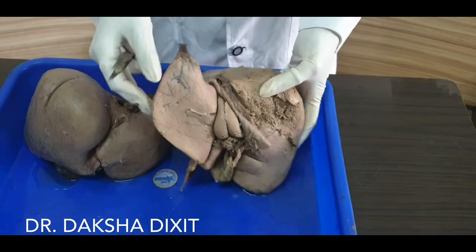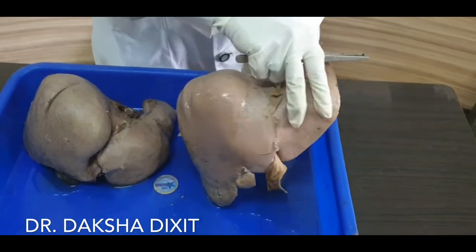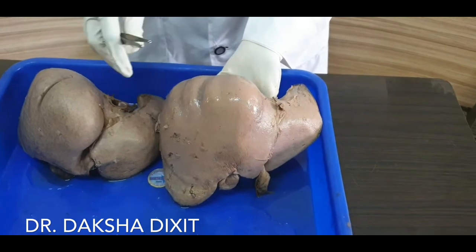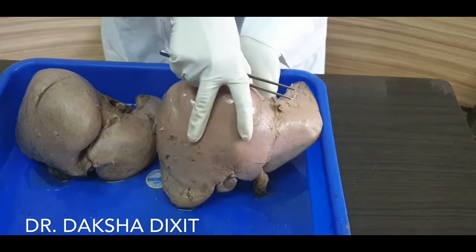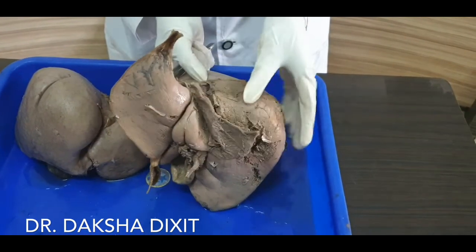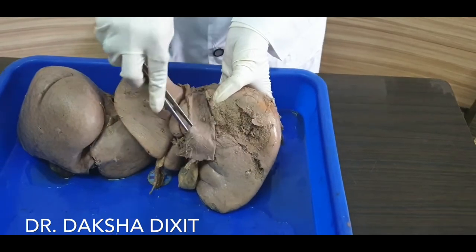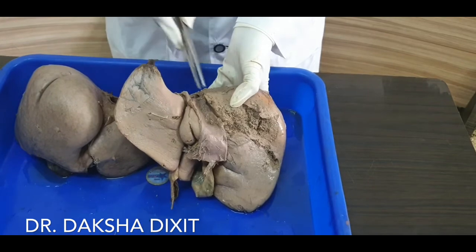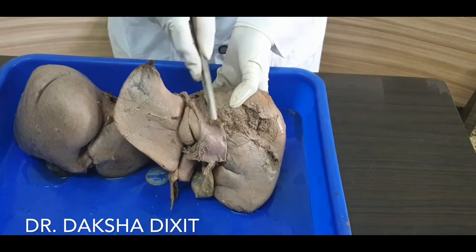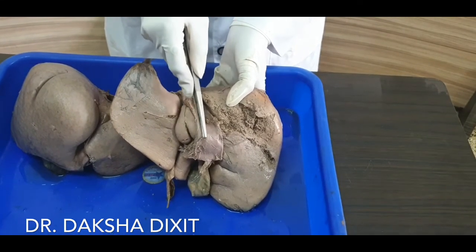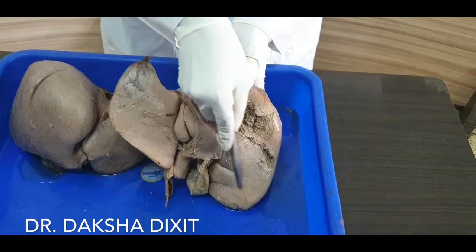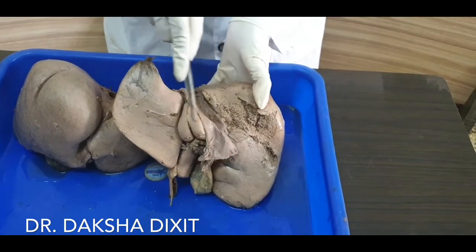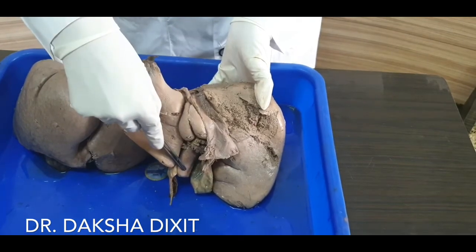Whereas the physiological right and left lobes depend upon the blood supply, and therein the right and left branches of the hepatic artery, the way they supply blood, is how we define the right and left. The right hepatic artery supplies the entire right lobe, excluding the caudate and quadrate lobes.